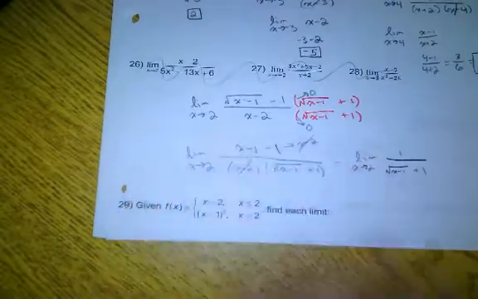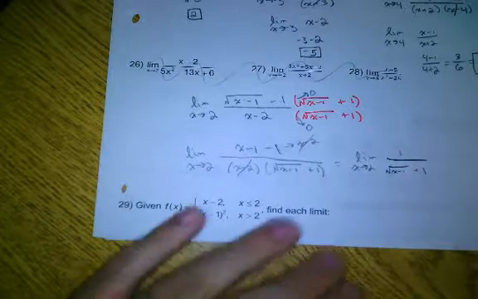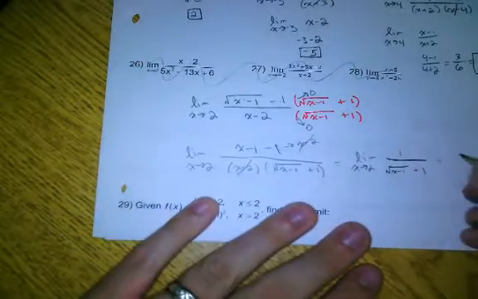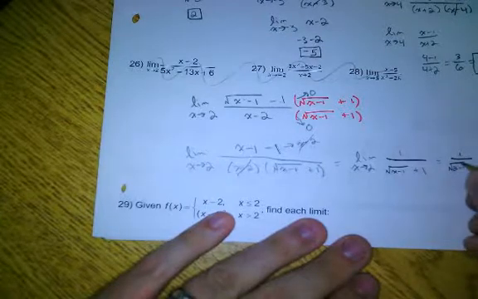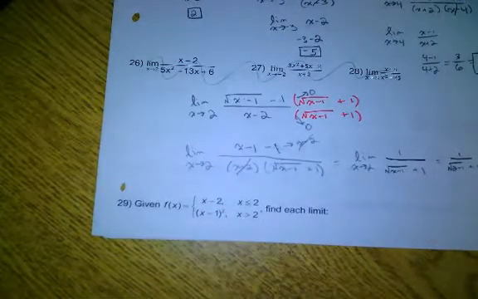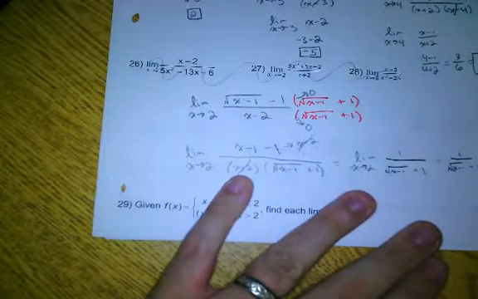Am I ready to directly plug in now? Yes. When I plug in directly, what do I get? 1 over root 2 minus 1 plus 1. Well, what is 2 minus 1? What's the root 1? On the bottom, what's 1 plus 1? It's 1/2.